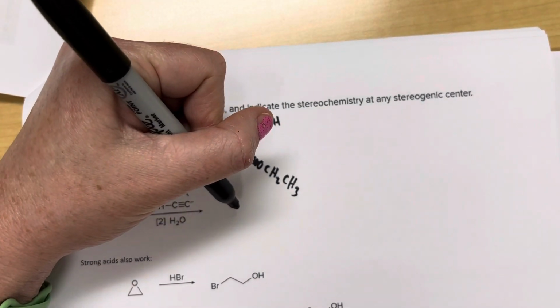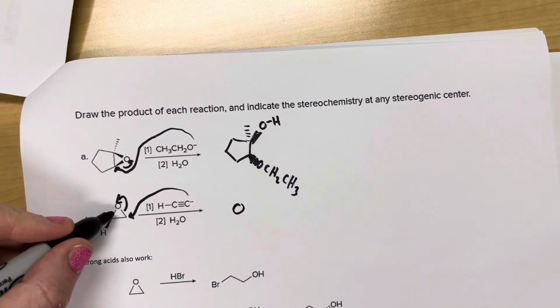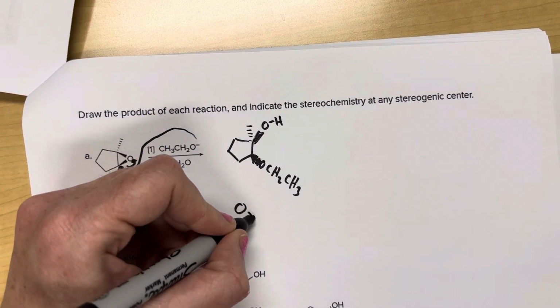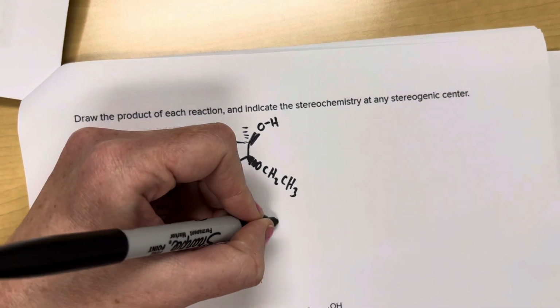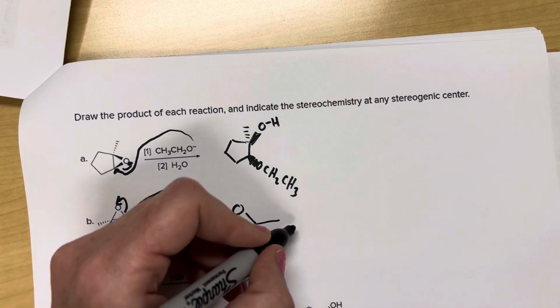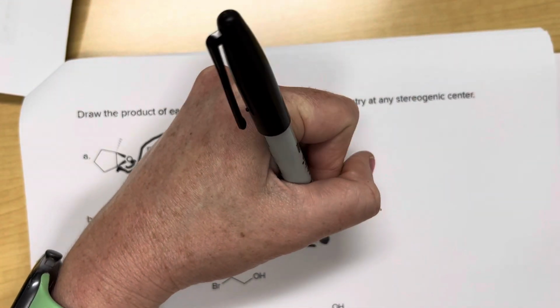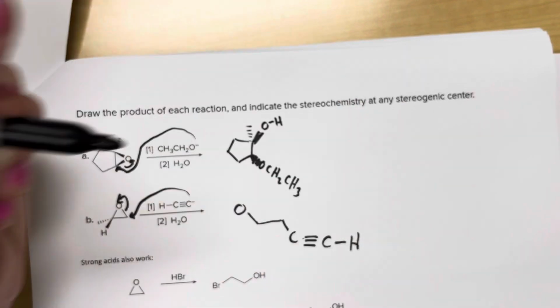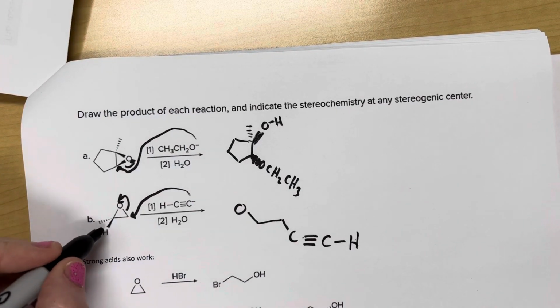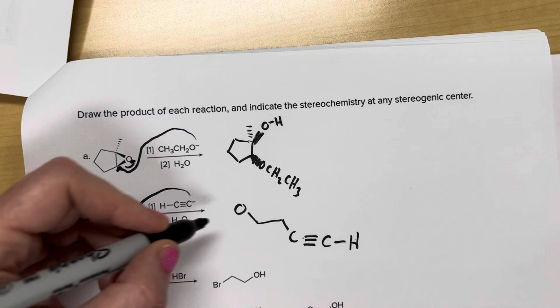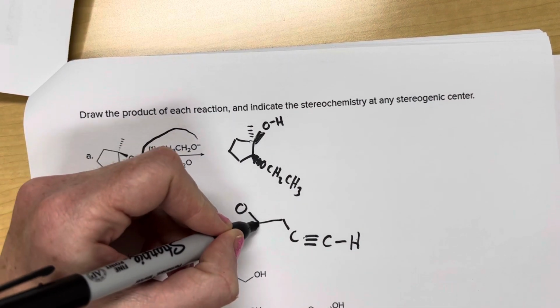So now you have this oxygen here, down to a carbon, over to another carbon, down to this carbon, which is triple bonded, to another carbon, to a hydrogen. And then we can't forget that we had this methyl group and the hydrogen. Those haven't changed.